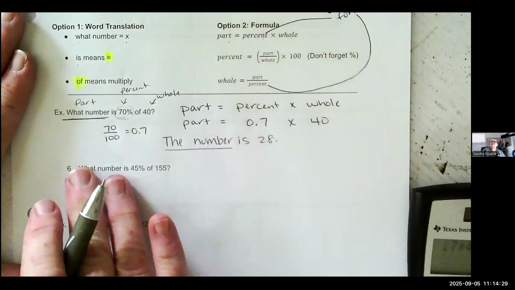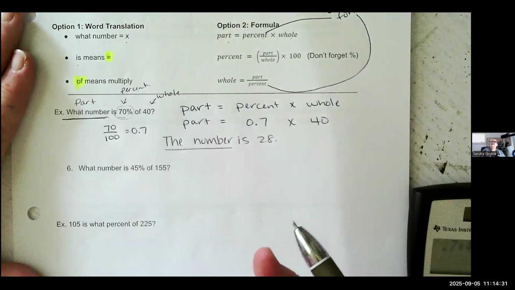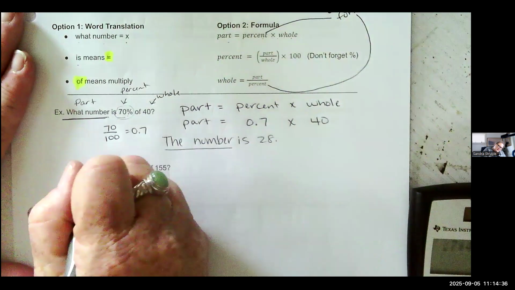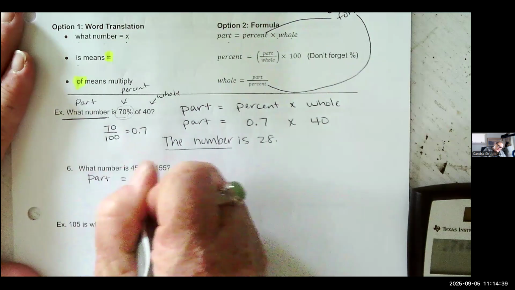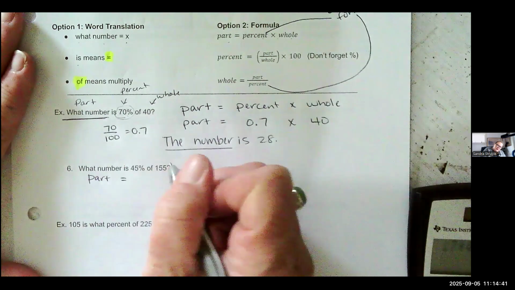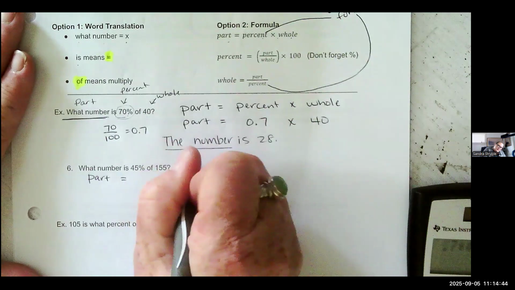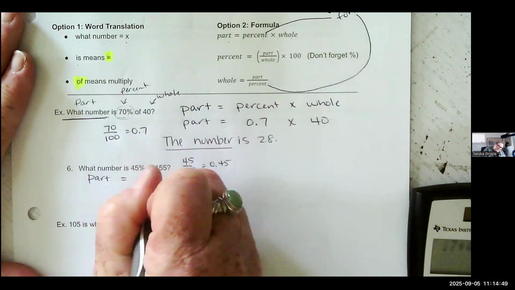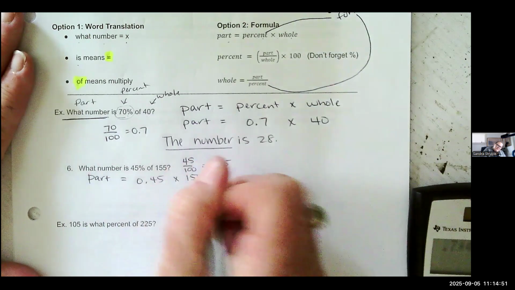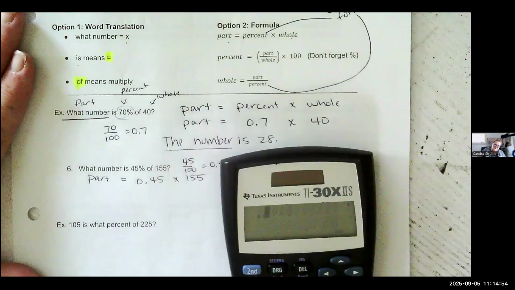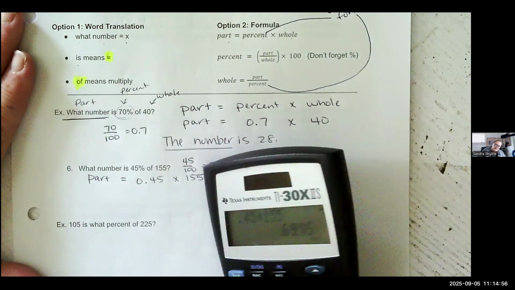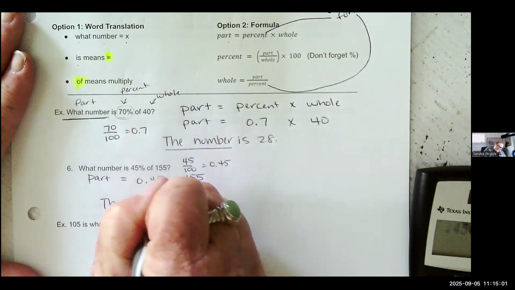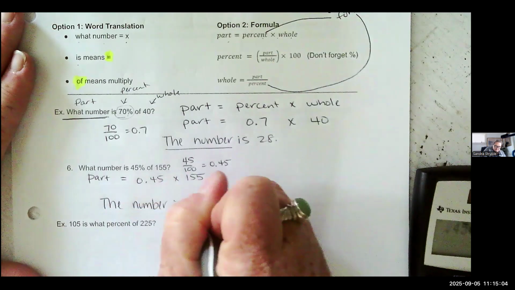Okay, pause the video. This one's just like that. I would like for you to practice it and then come back to see how I do it. Okay, what number, that's the part, is 45%? Divide that by 100. So 45 divided by 100 is 0.45. That's my percent. Times 155. And I got 69.75. So the number is 69.75.